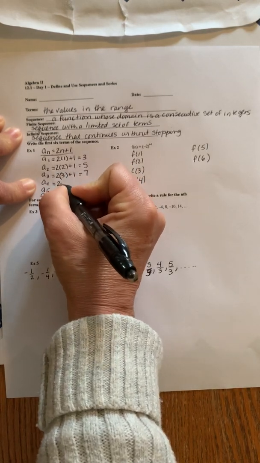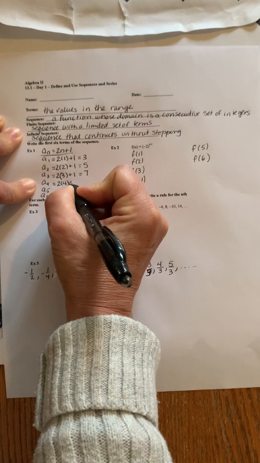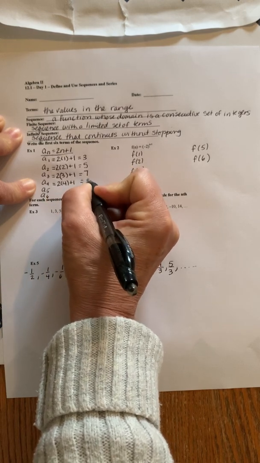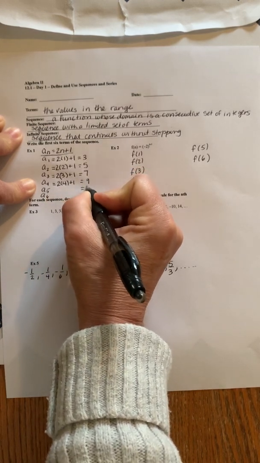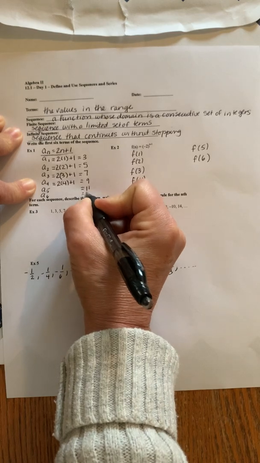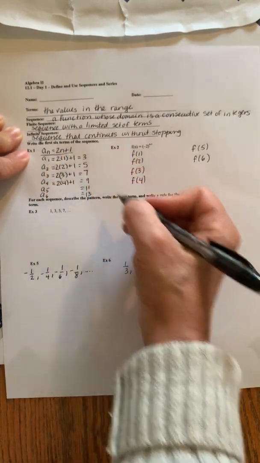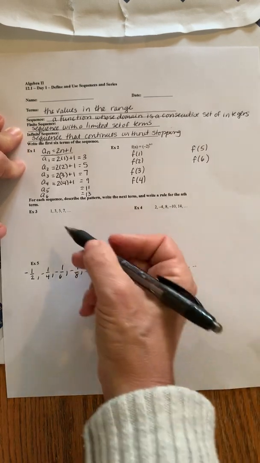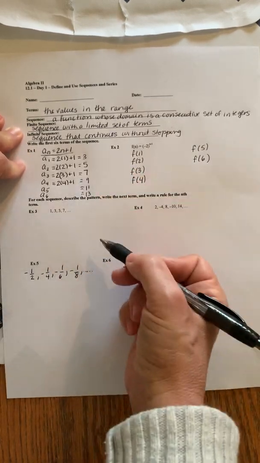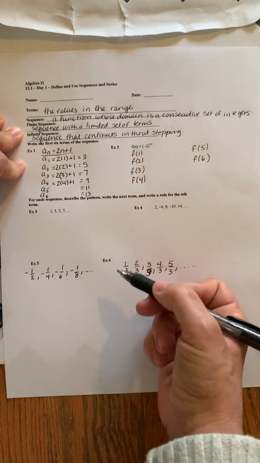So this is going to be 2 times 4 plus 1, which is 9. And you can just about guess that this is 11 and this is 13. So this sequence would look like 3, 5, 7, 9, 11, 13, 15.